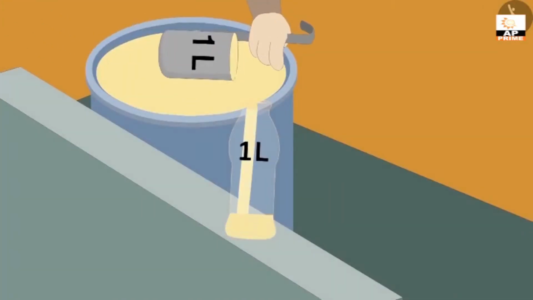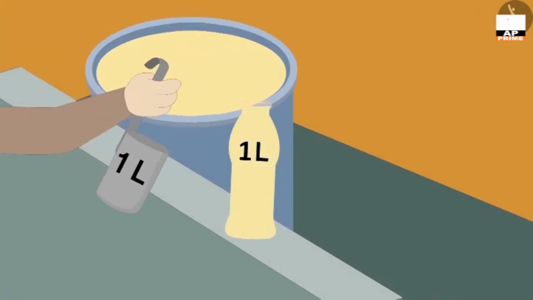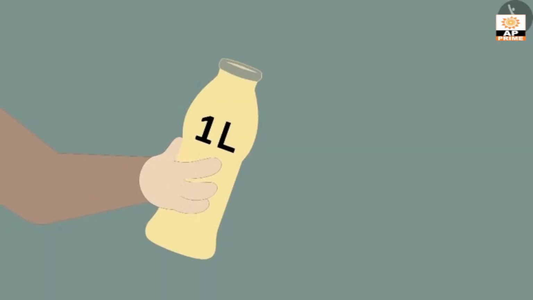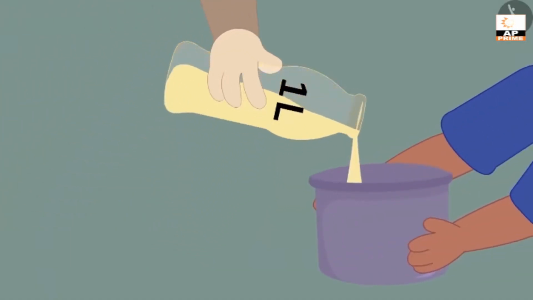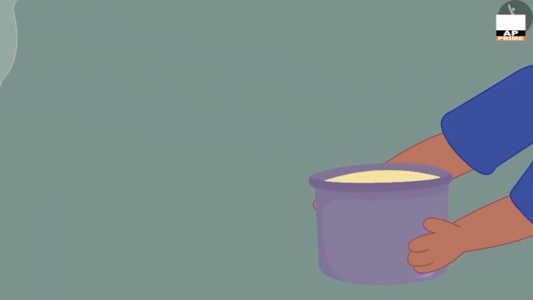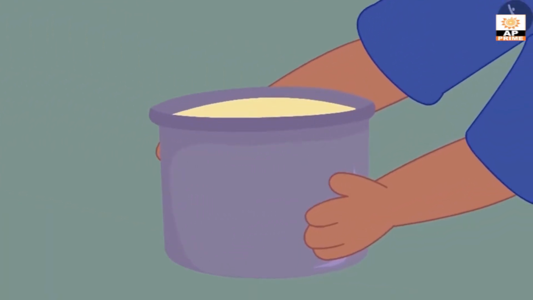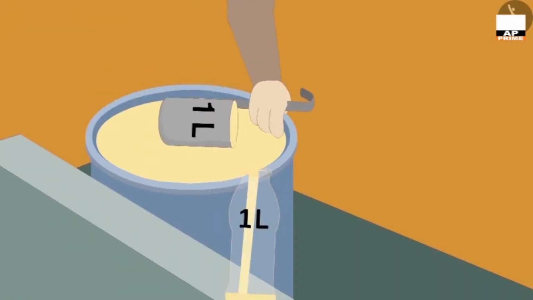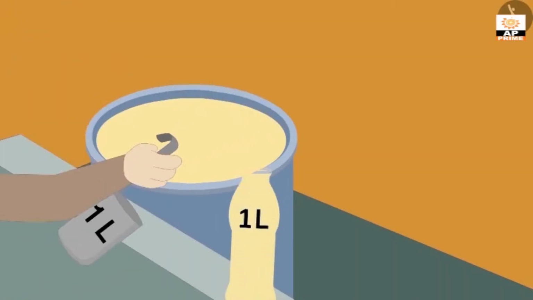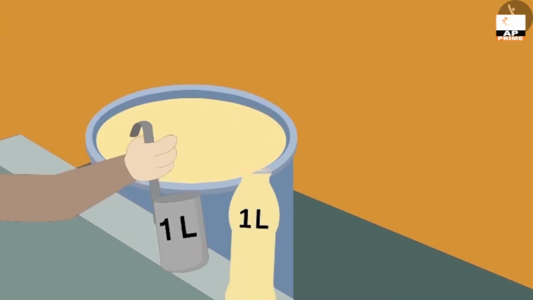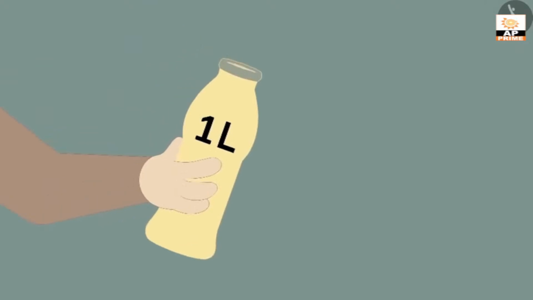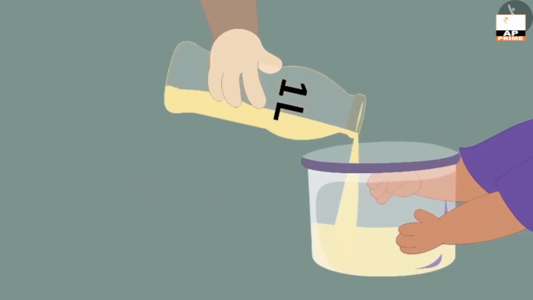Bhola first poured oil in the 1 liter bottle and poured it into Raju's pot. Raju's pot was completely filled. Now Bhola filled his 1 liter bottle completely with oil and poured it into Bablu's pot.